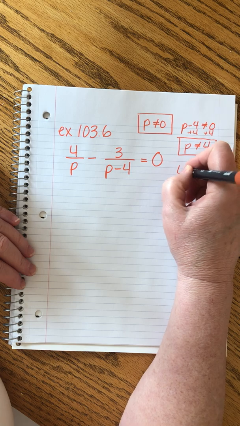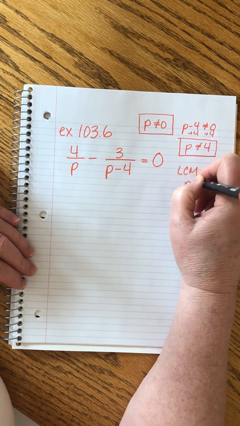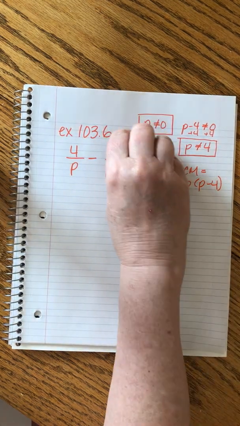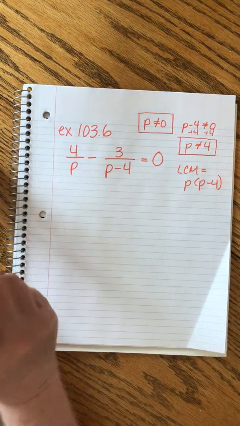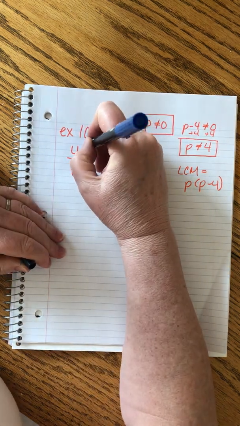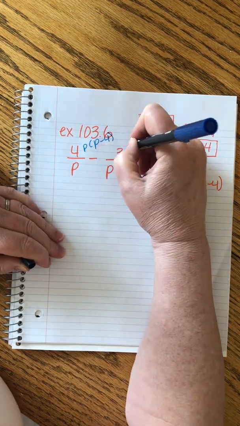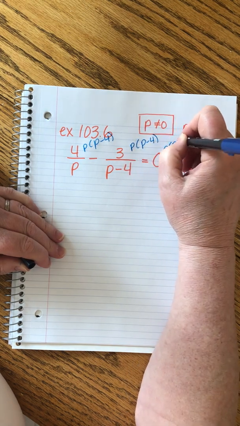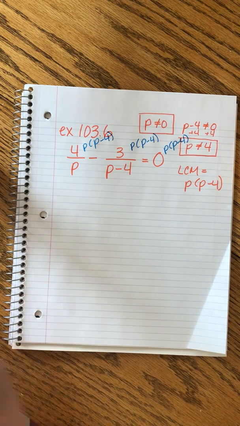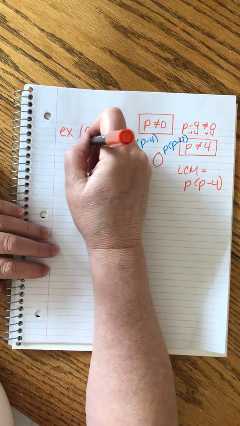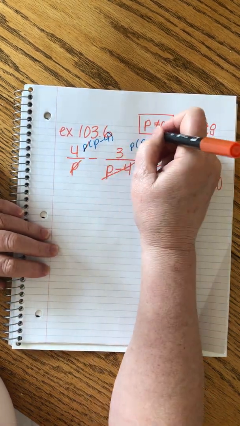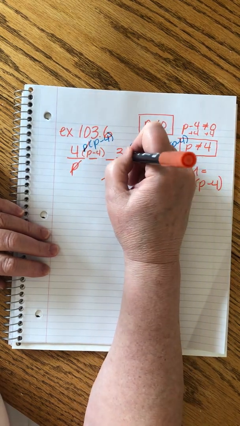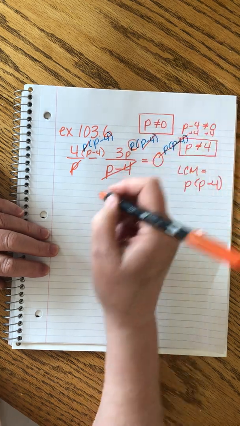Our LCM is going to be P times quantity P minus 4. Again, it'd be nice if we could just somehow subtract 4 from both, but we can't. This leaves me with a P minus 4. This leaves me with just the P. That all goes away.